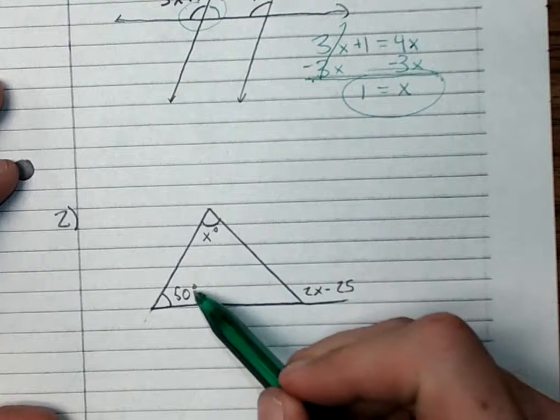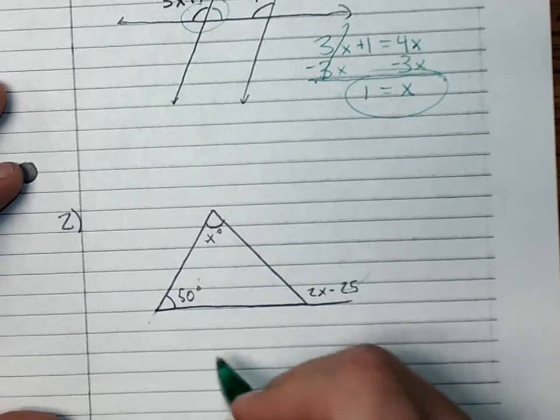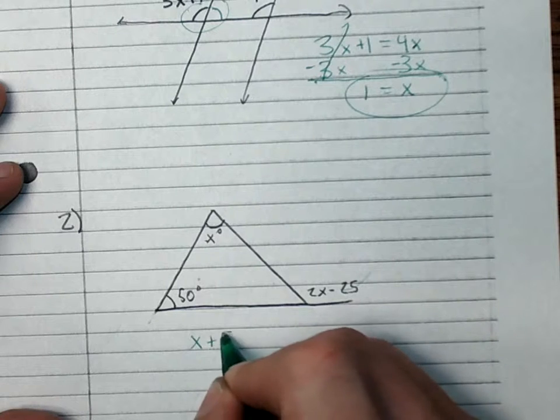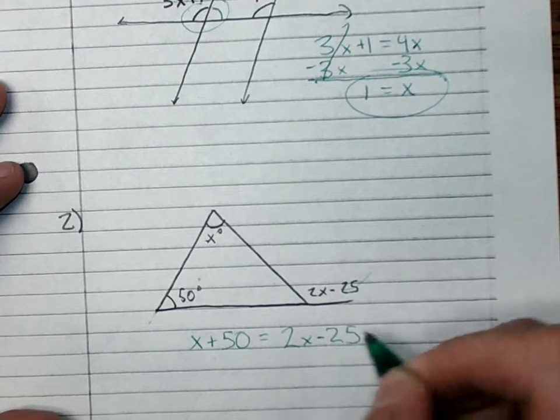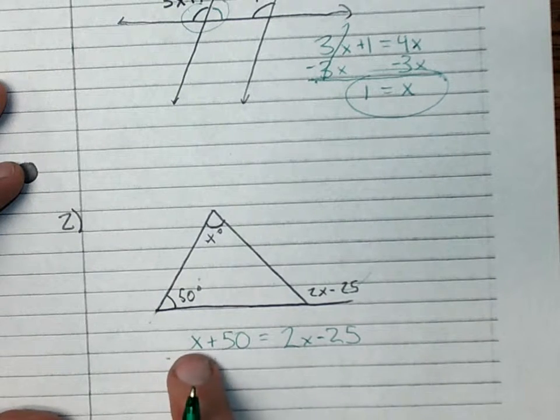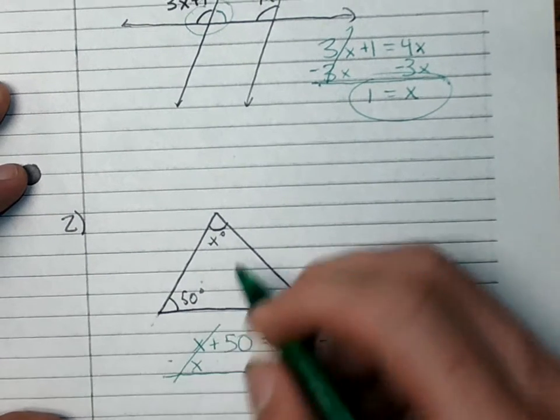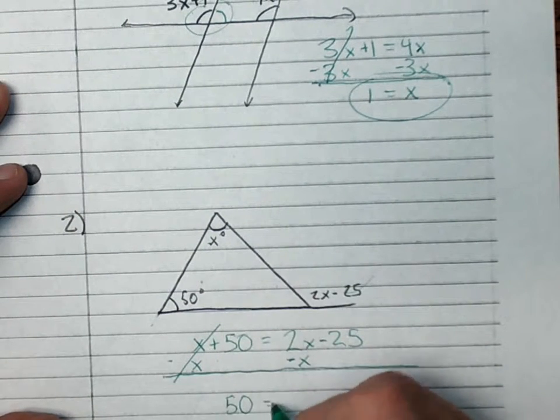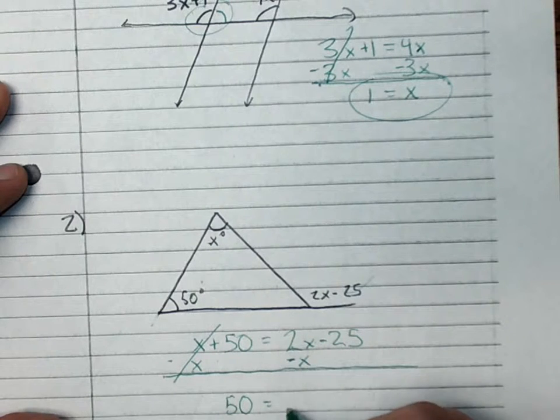And then here you need to recognize that these two added together will equal this one. So x plus 50 is equal to 2x minus 25. And then solve by canceling the smaller of the two variable terms first. 0 pair, there's 50 is all that remains on the left. 2x minus 1x is a single x left over.